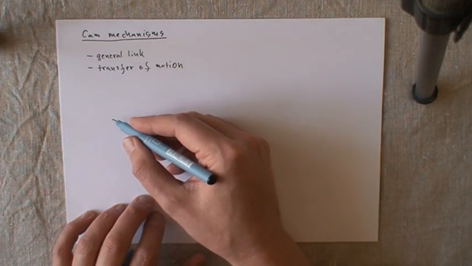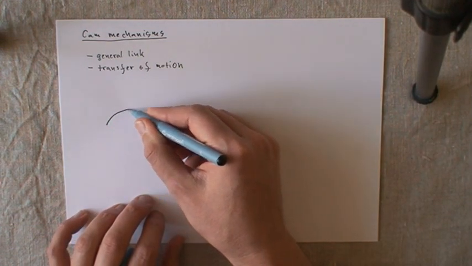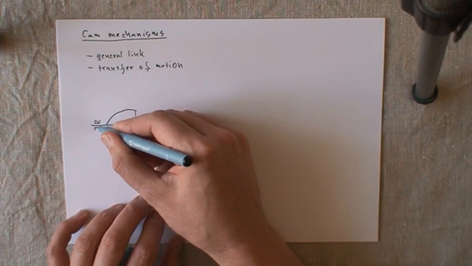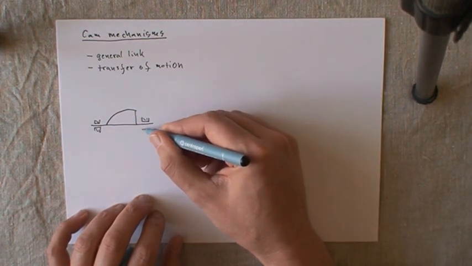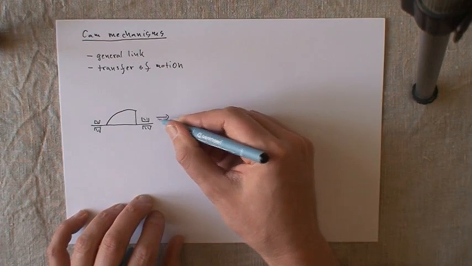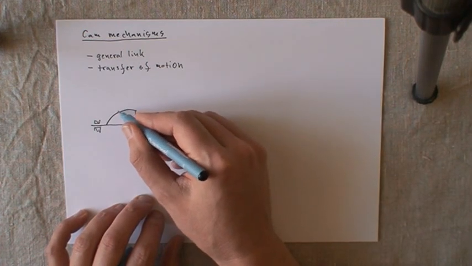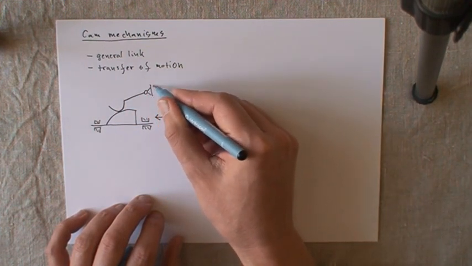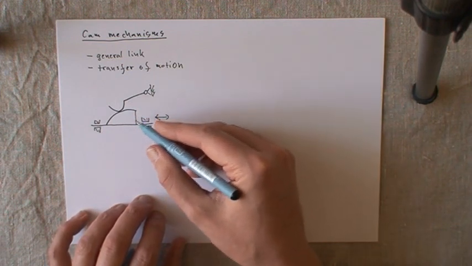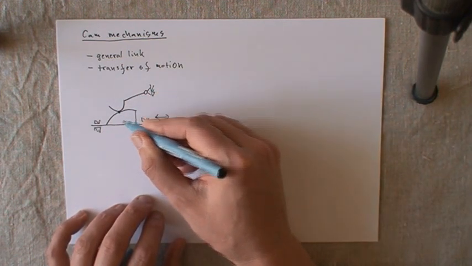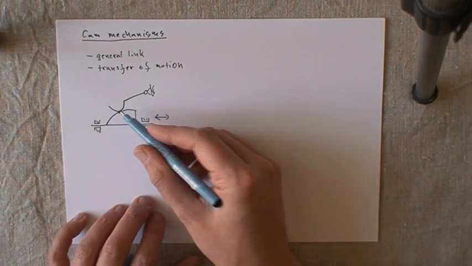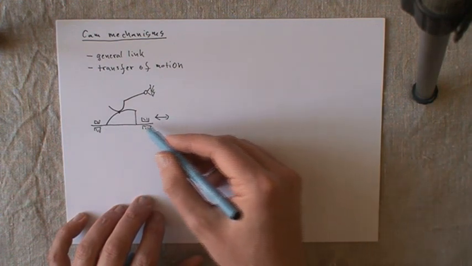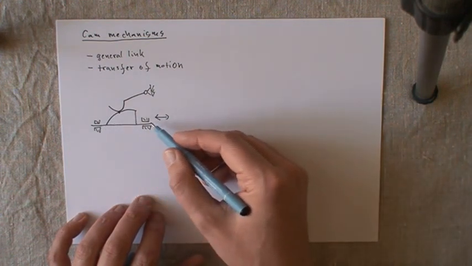For example, when we have a translation, so this is translation, and here is the general link, and we have always one motion that is primary and a secondary motion.